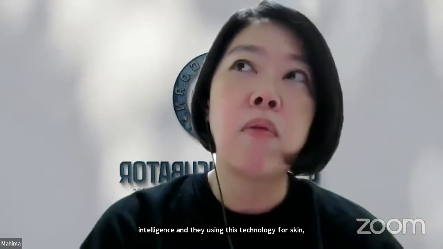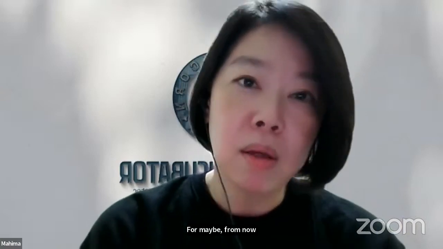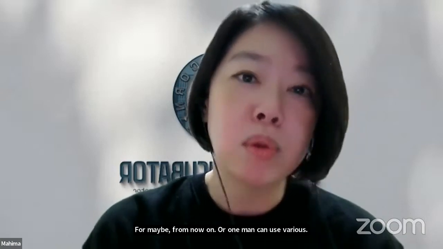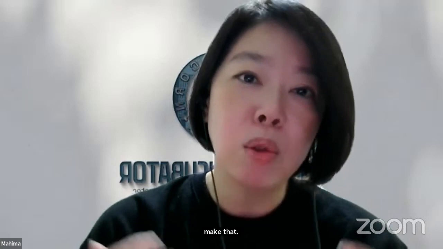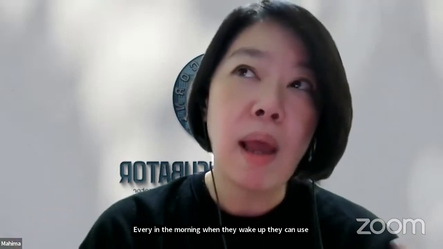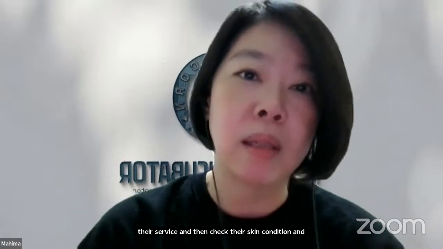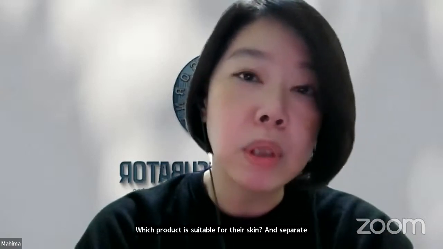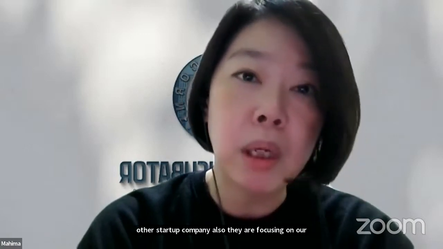From now on, all women can use various cosmetic products in their house, because the tool can make that possible. Every morning when they wake up, they can use the service, check their skin condition, and choose which product is suitable for their skin. Several other startup companies are also focusing on artificial intelligence and on specific industries.